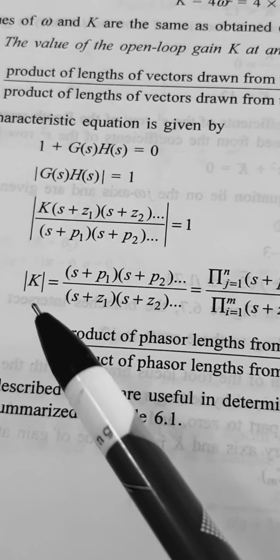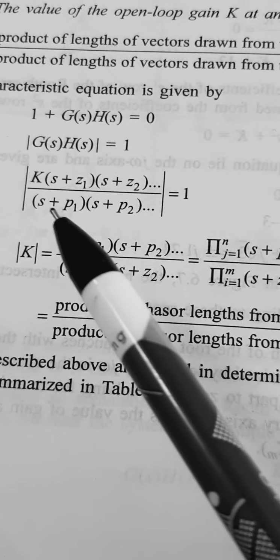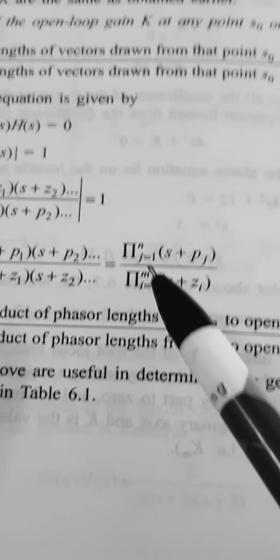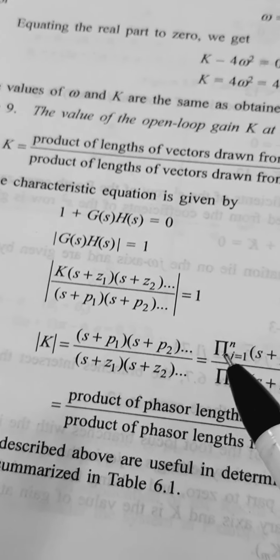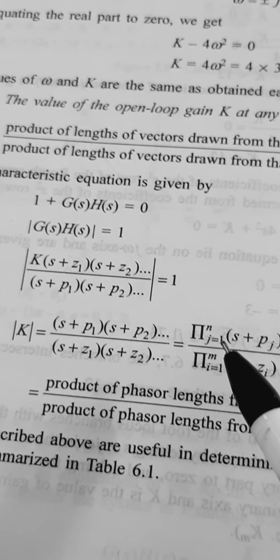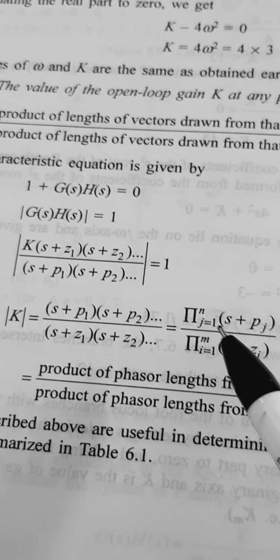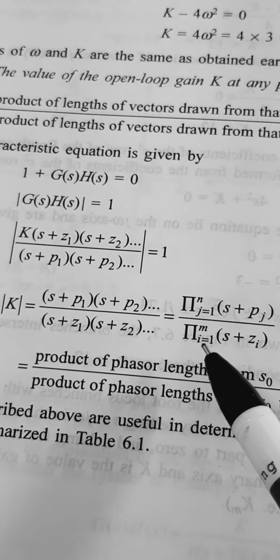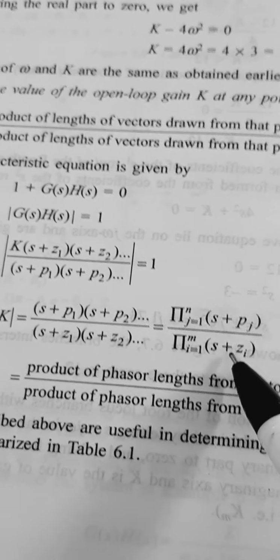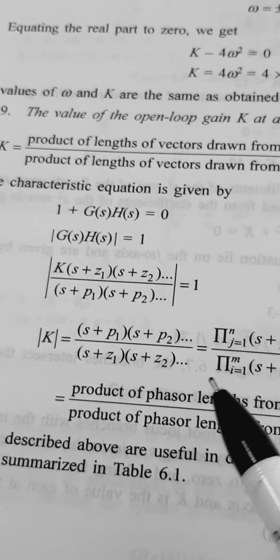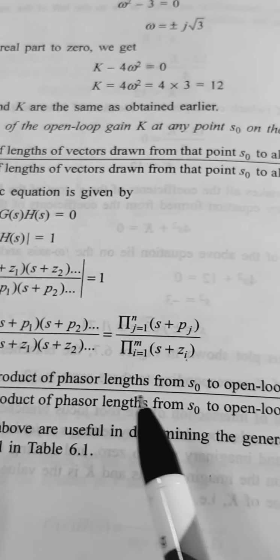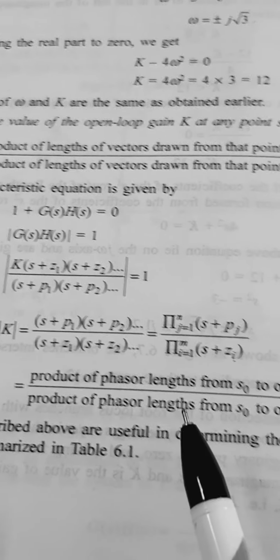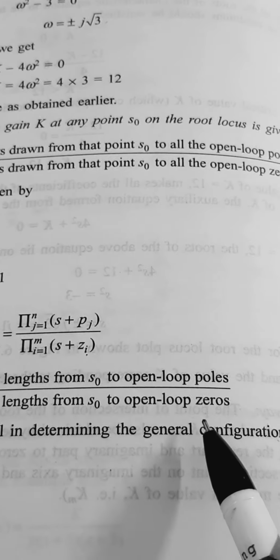So modulus of k is the product over j equal to 1 to n of modulus of (s plus pj), the poles, divided by the product over i equal to 1 to m of modulus of (s plus zi), the zeros. That is the product of phasor lengths from S0 to the open loop poles, divided by the product of phasor lengths from S0 to the open loop zeros.